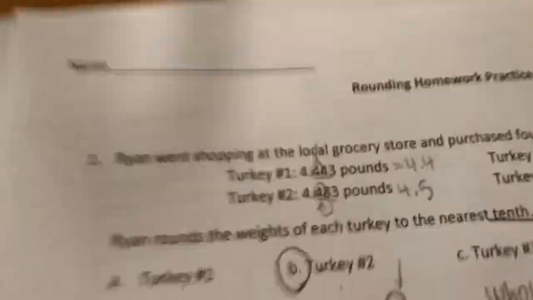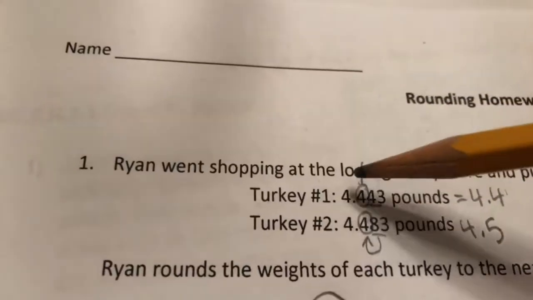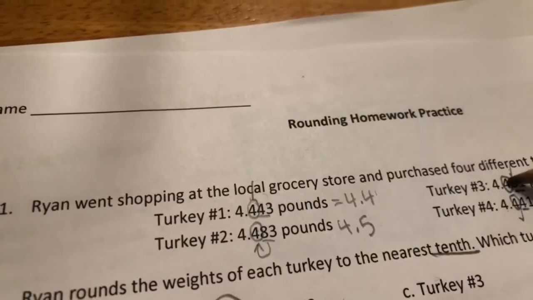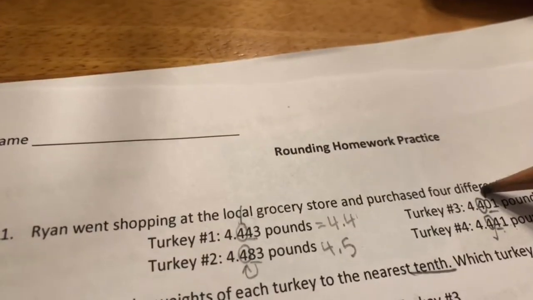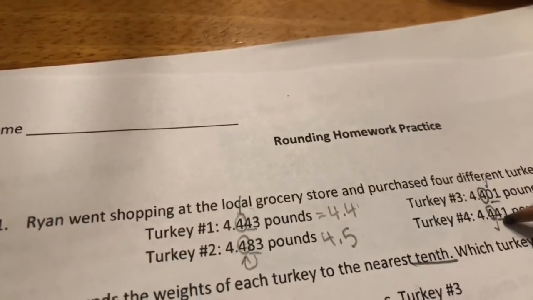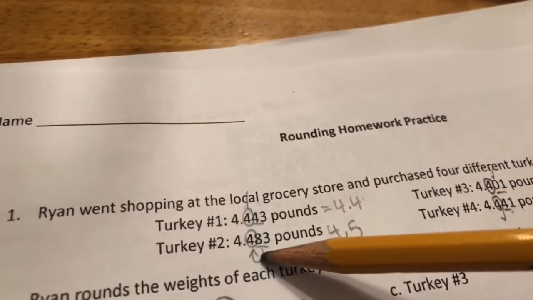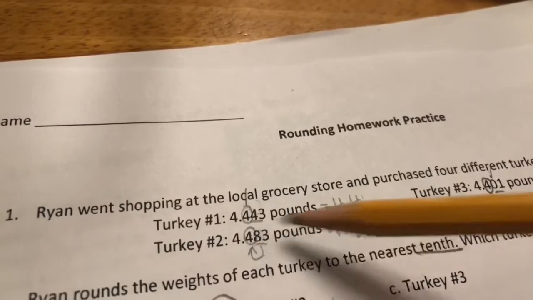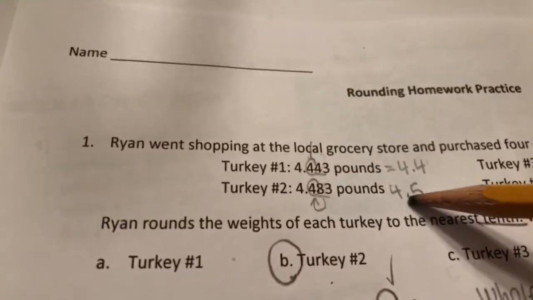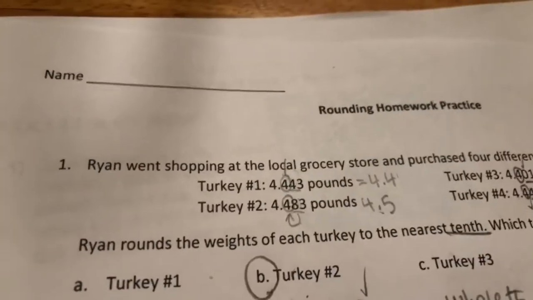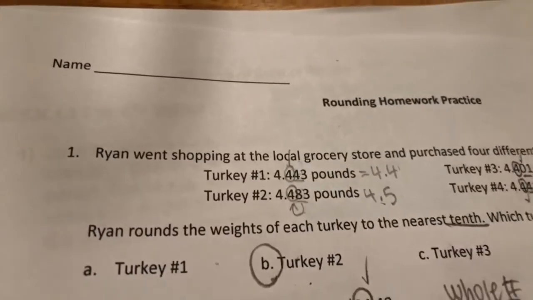But it should be turkey 2, because if they want you to round to the nearest tenth, if you go ahead and circle the digit that's already in the tenths place, you're underlining the digit in the hundredths place. But the 0 would leave my 4 alone. The 4 would leave the 4 alone. This 4 leaves me alone. The only thing that would bump me up is this 8. This 8 would bump my 4 up to a 5. So it's because that's the only one that's different. It should just be turkey 2. If you have to fix it, just fix it. It is what it is.